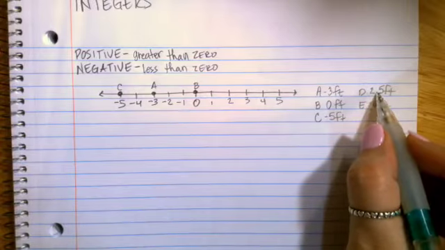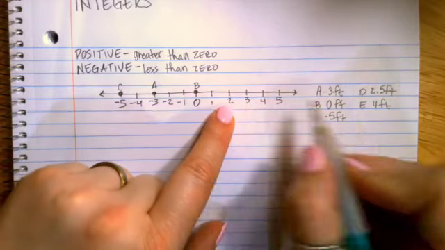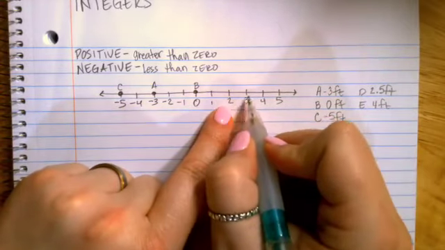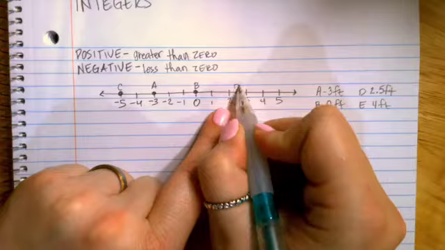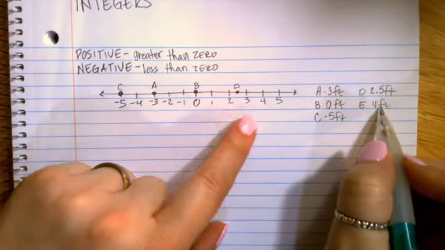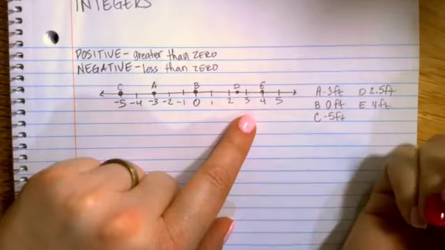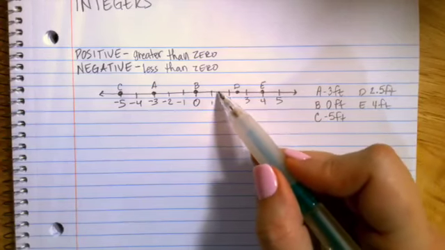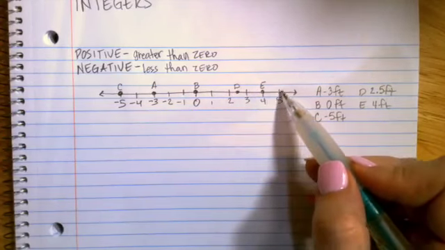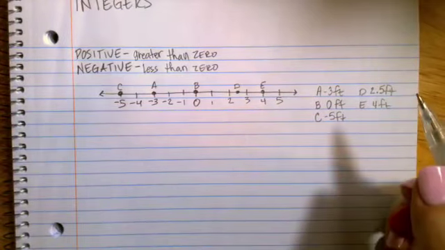So 2.5 means it's going to be between 2 and 3 on the positive side. 2.5 is in the middle, so I'm going to put that here and mark it D. And then E we said is at +4 feet. You can't forget about all the little numbers that fall between each and every single number. They are there, so you do have to mark them.